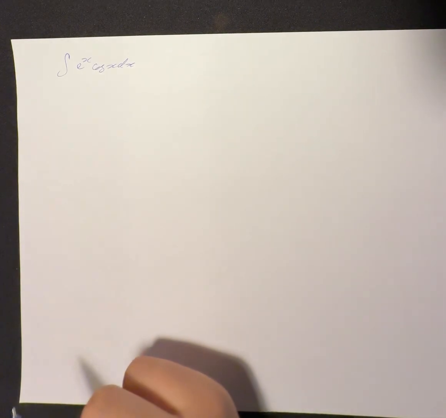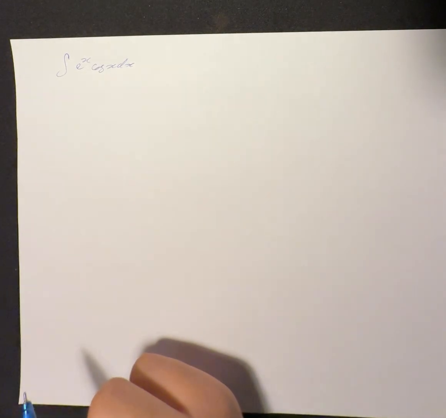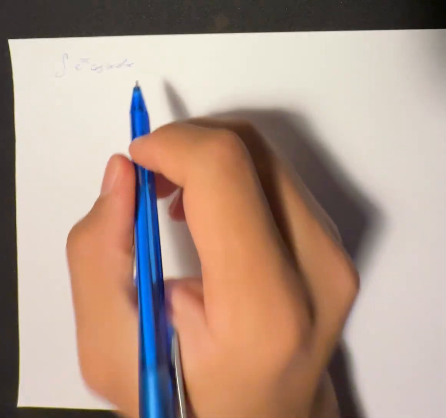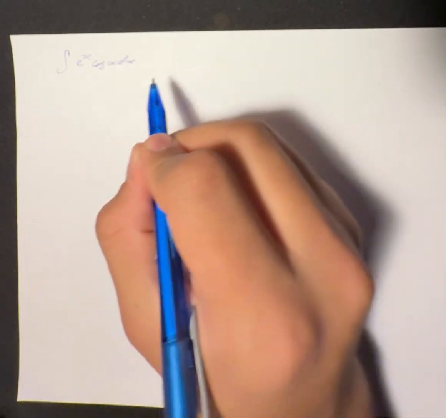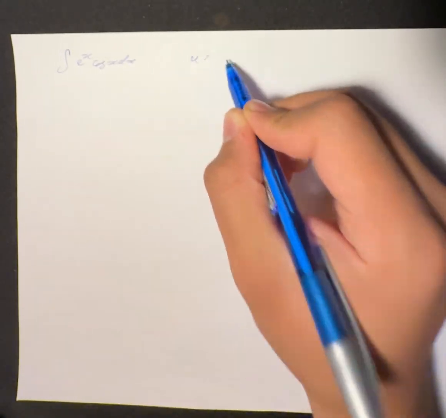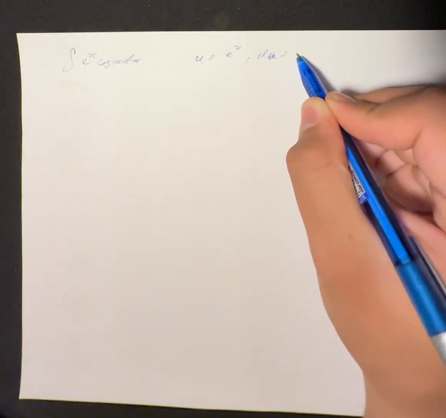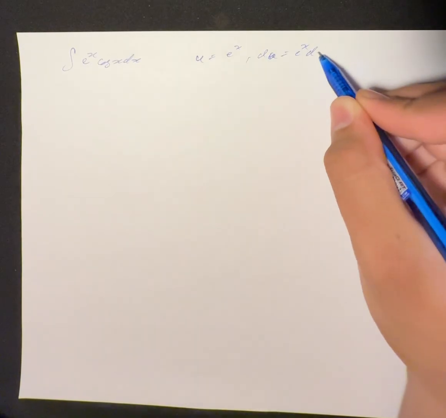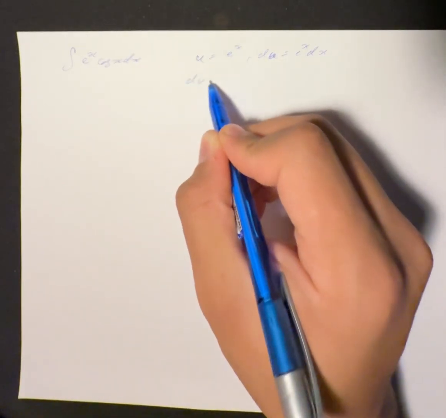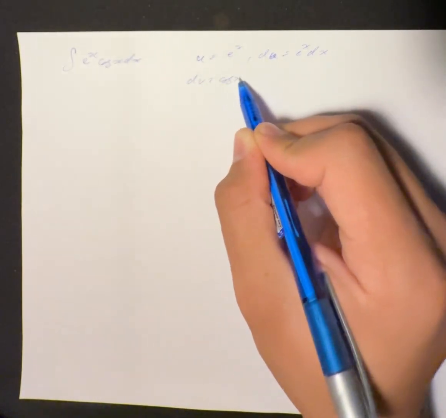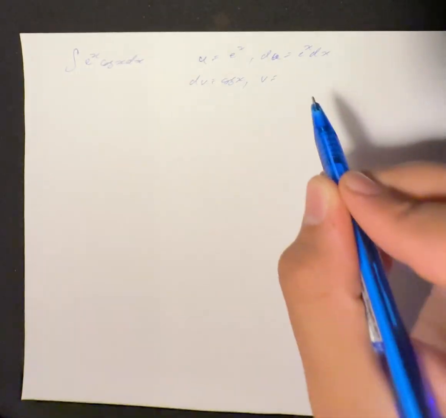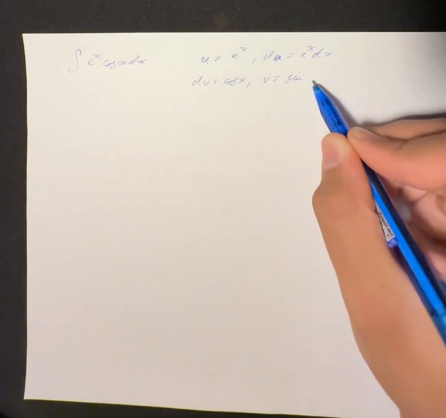Solving the integral of e to the power of x multiplied by cosine x dx. First we use integration by parts. u is equal to e to the power of x, du equals e to the power of x dx. dv is equal to cosine x, and v would be equal to sine x.